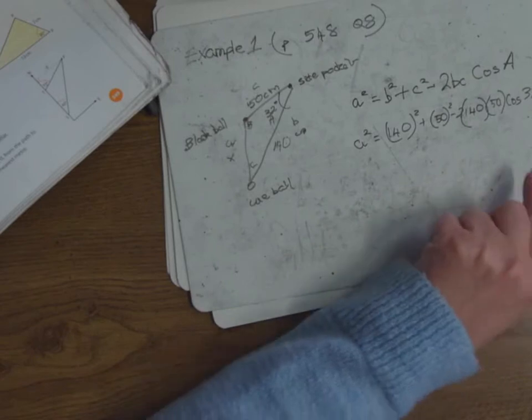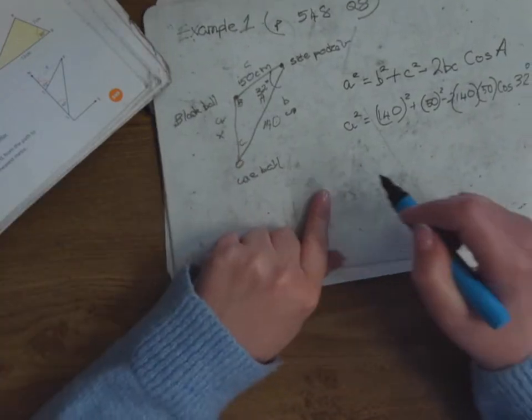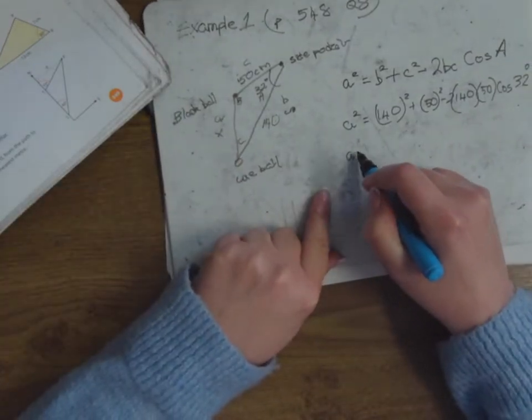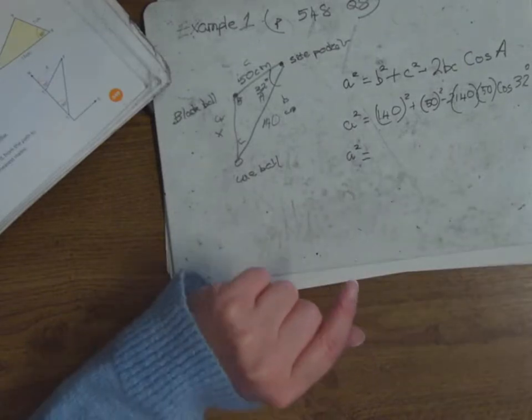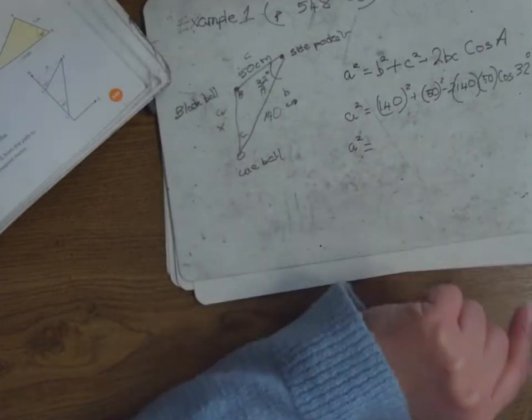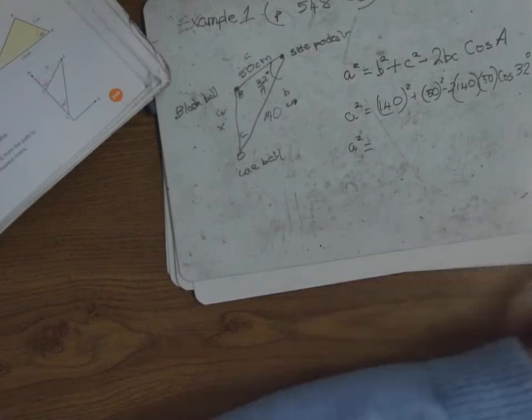Now, there's no moving anything around here, right? You only have to move stuff around when you're looking for the angle. So there's no moving anything around here. Just type that exactly into the calculator as you see it.